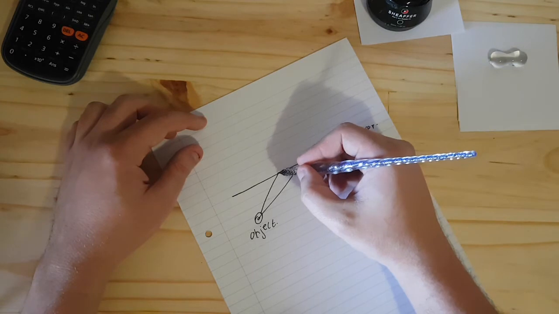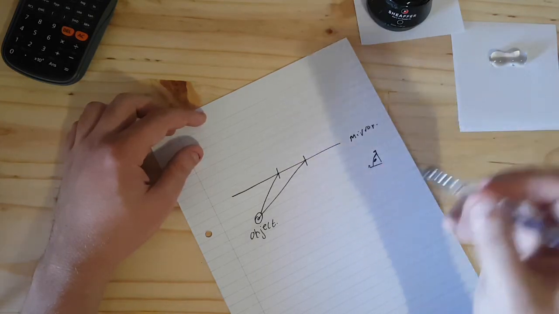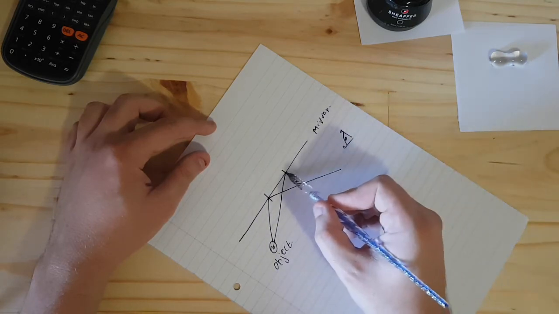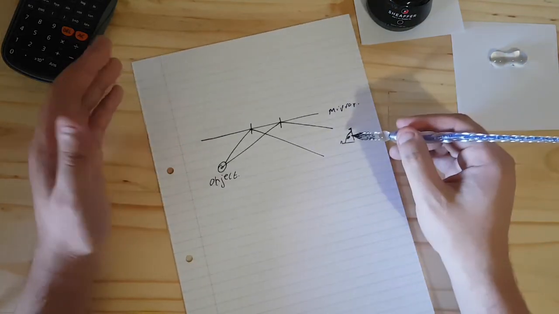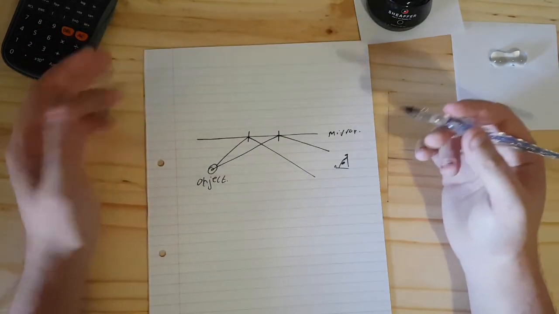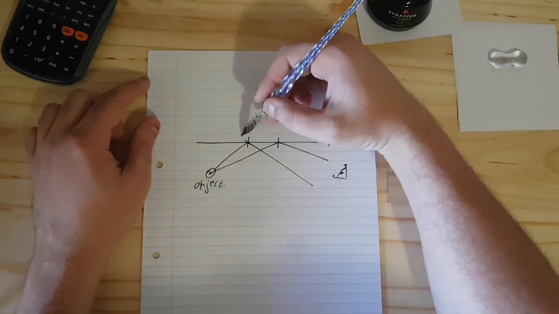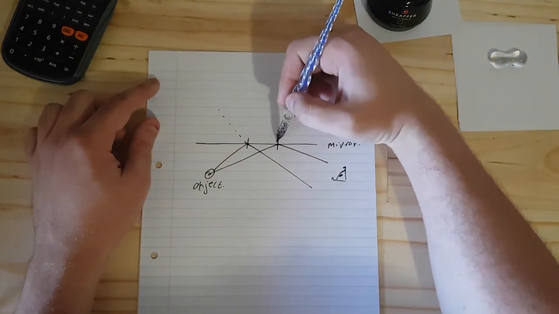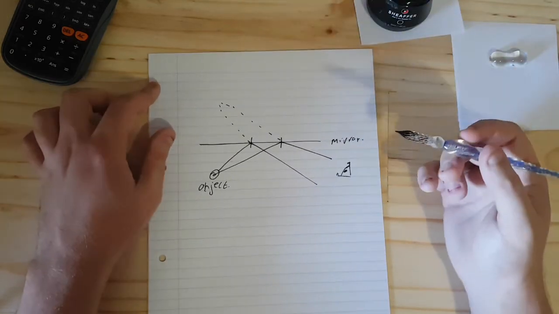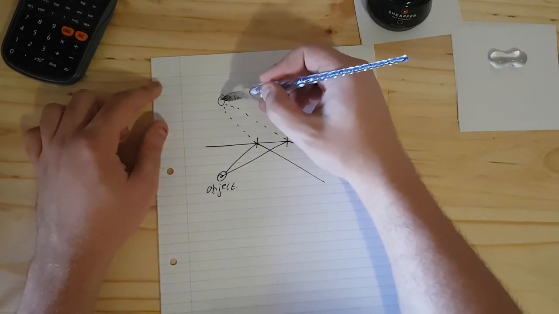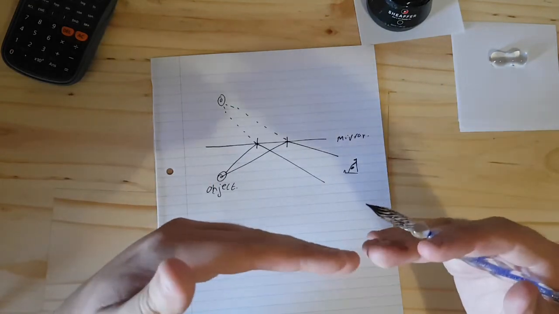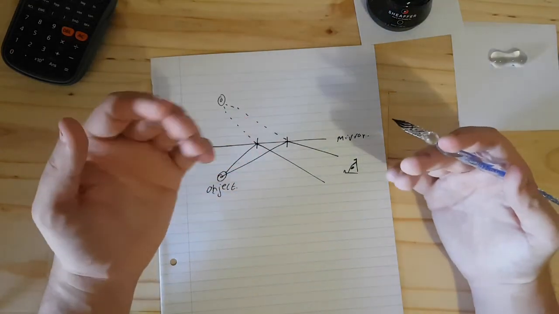Now we have our normals, of course, and these rays are then reflected, and obviously we are able to see them. But what happens is the way that our eyes work, it means that we are actually seeing a bit of an illusion. You might notice if you look at a mirror that it almost looks as if you are behind the mirror.